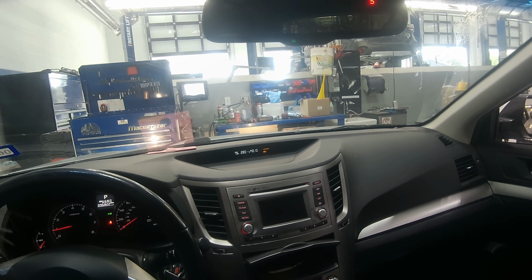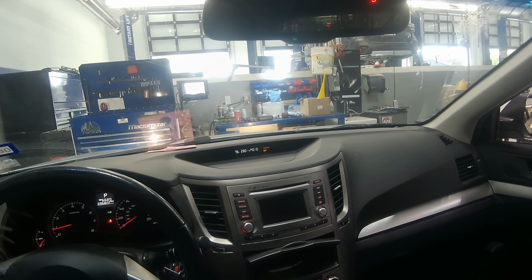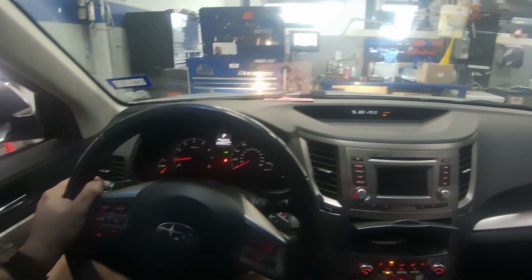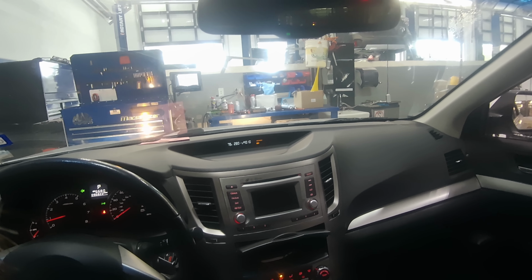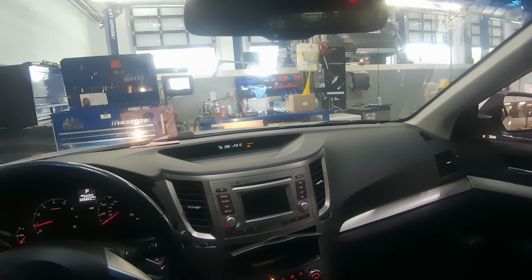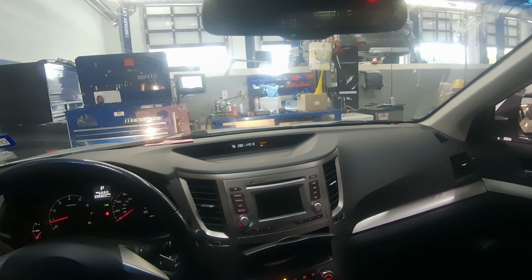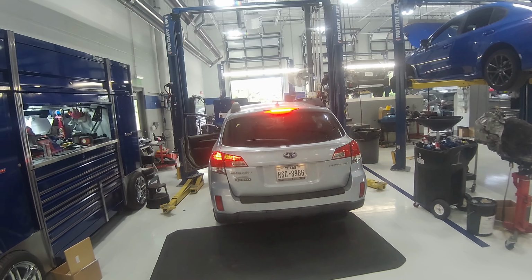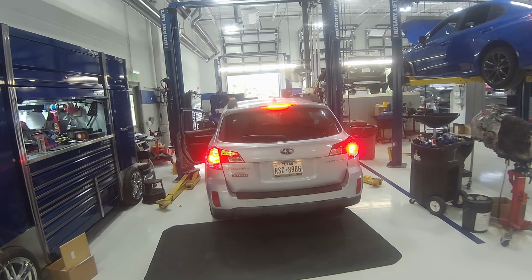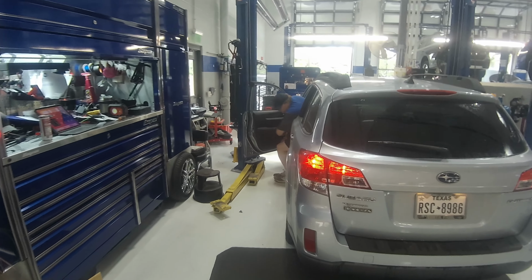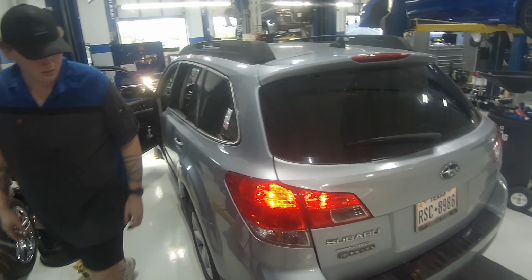What the hell are my brakes doing? I step on the brakes and they're flashing. That's bizarre. LEDs. Got it. Thank you. It's got LED control modules in there.